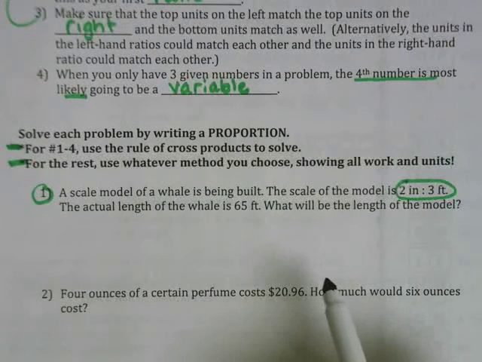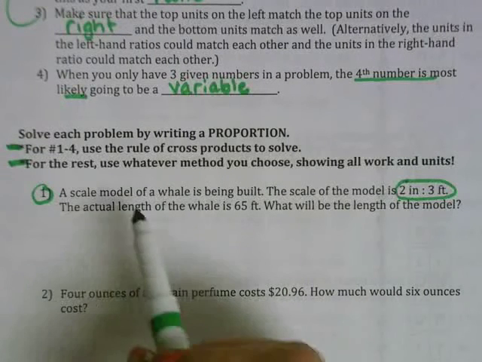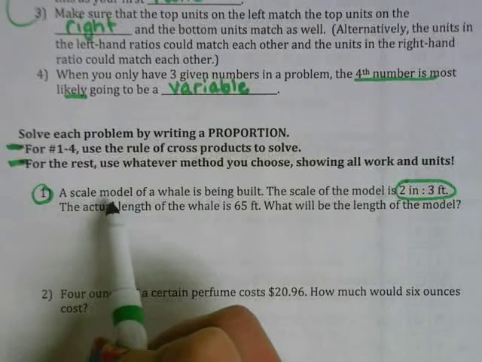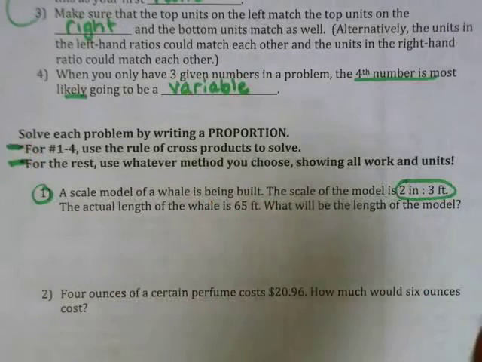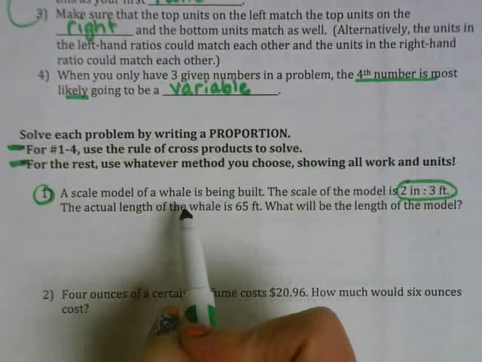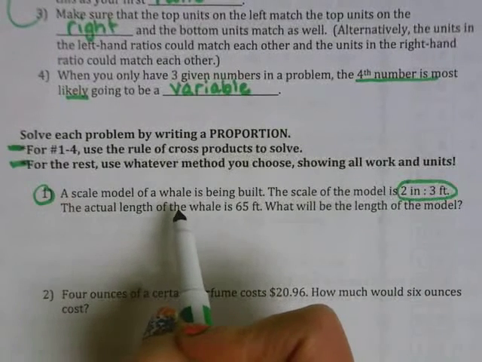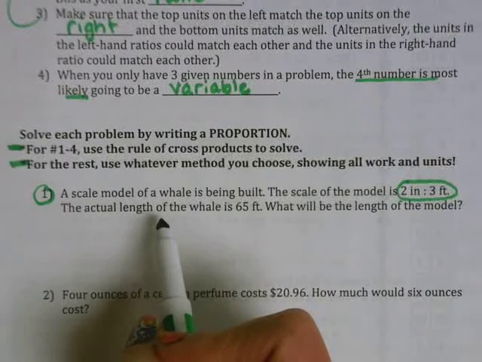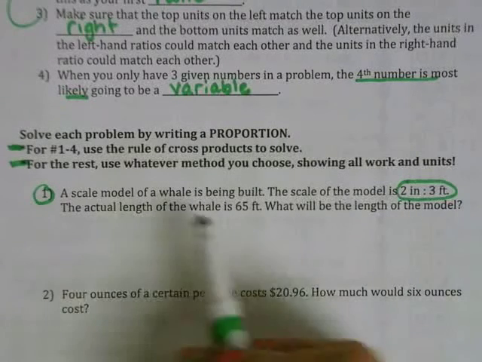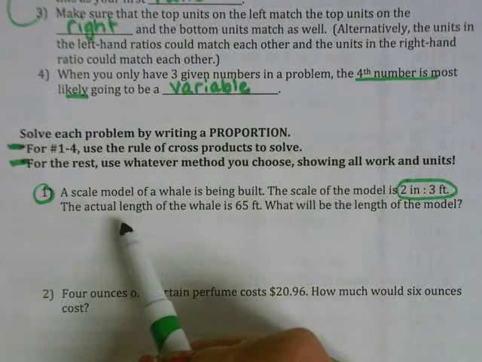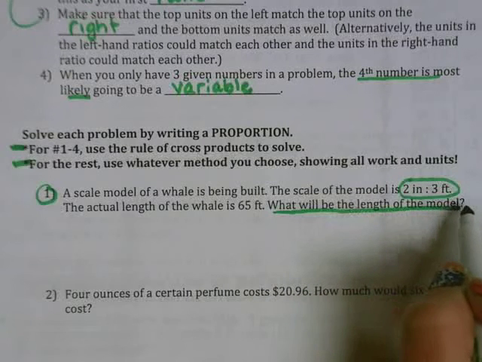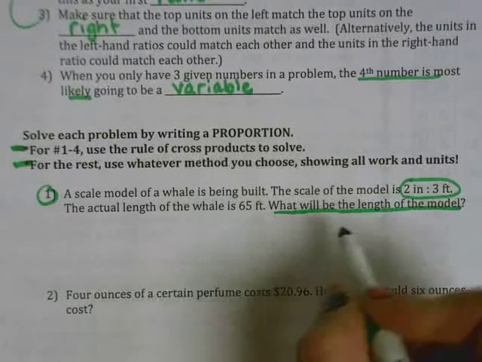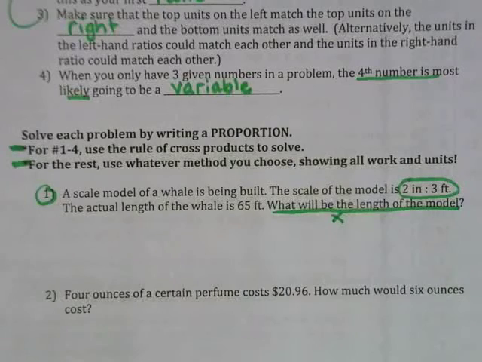So using my reading strategies here, is there any vocabulary I need to clarify? Do you know what a scale model is? It would be something like at a museum where it's much smaller or much bigger than the real thing. In this one, if it's a scale model of a whale, do you think it's being built smaller or bigger than a whale, like to put in a museum? Probably smaller. A whale's pretty big. All right. So the scale model, let's see, we know our vocabulary. What is the purpose? What's the question? What are we trying to find out? What is the length of the model? All right, so that's our variable. That's going to be our x, the length of the model.